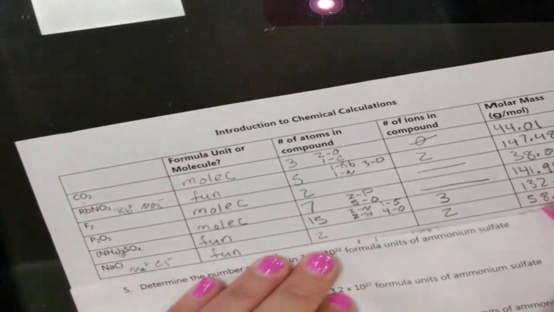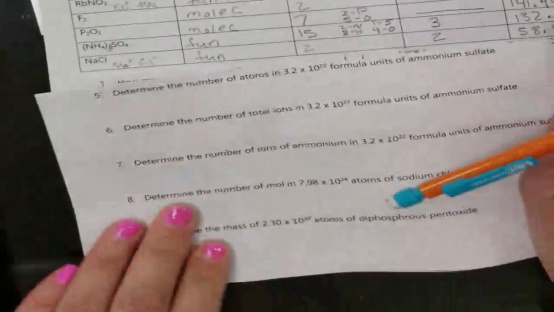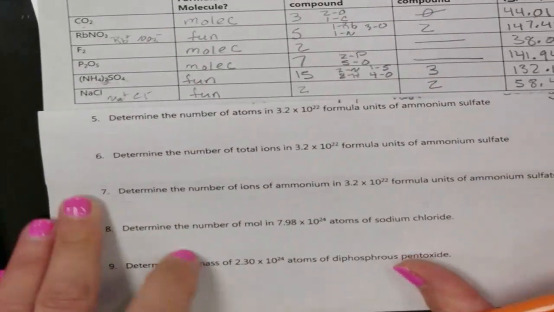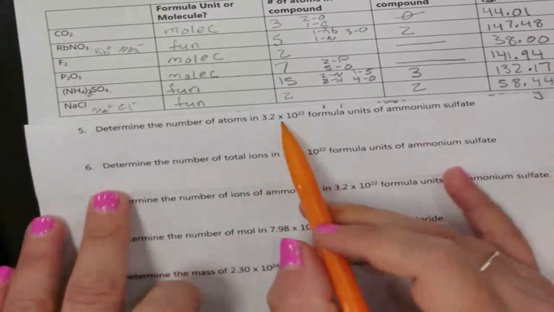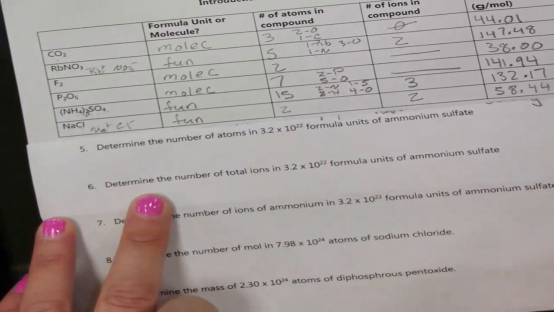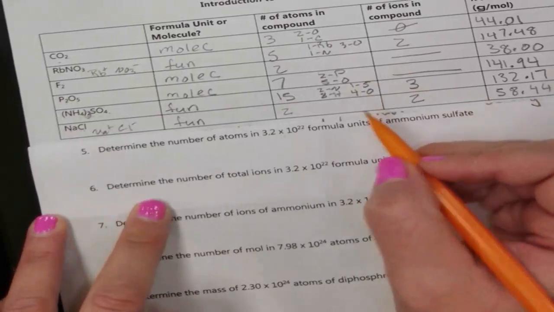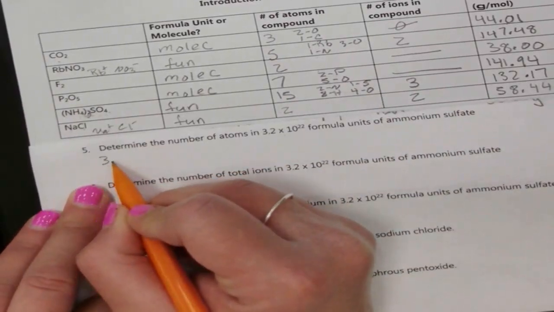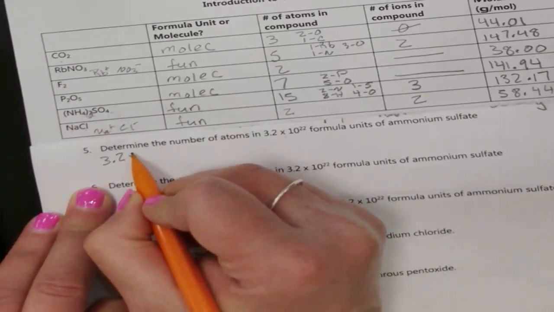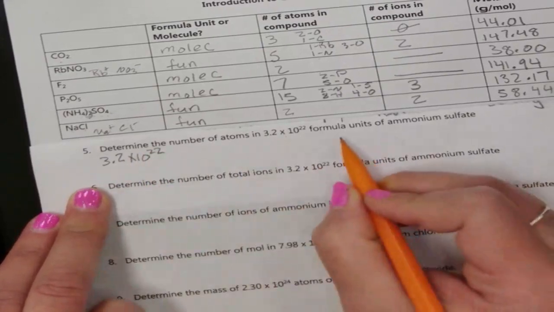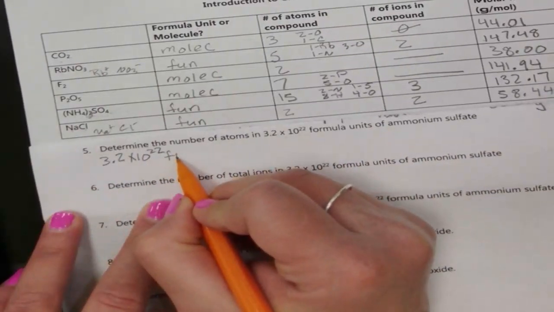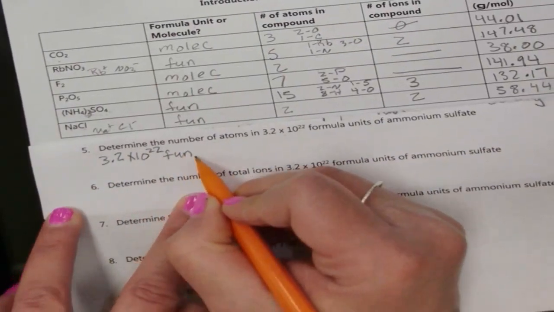All right, let me fold this paper a bit so we can see our chart above. Okay, and let us determine the number of atoms in 3.22 formula units of ammonium sulfate. I have 3.22 times 10 to the 22nd formula units of ammonium sulfate.